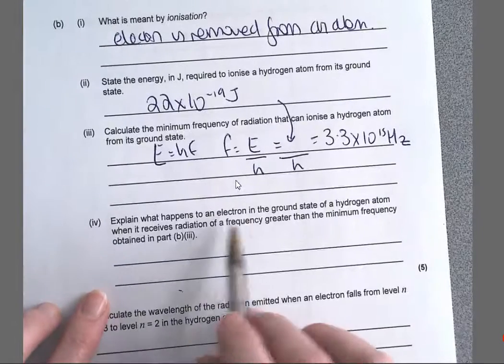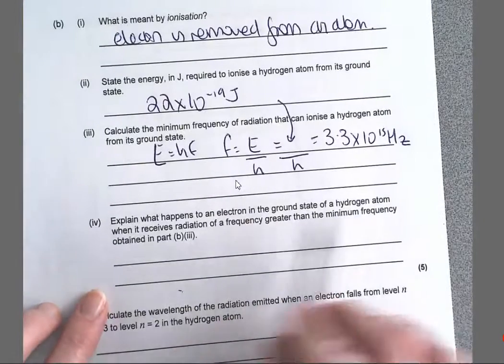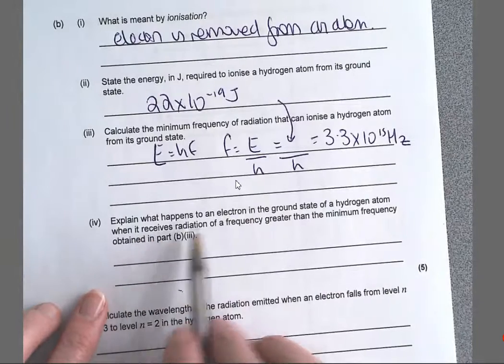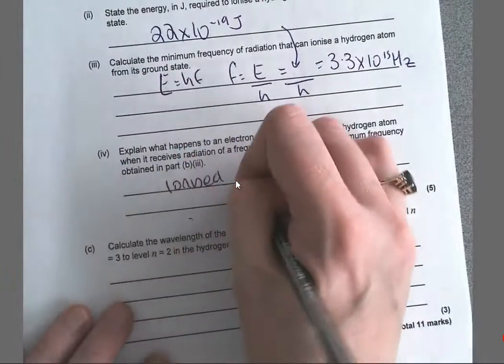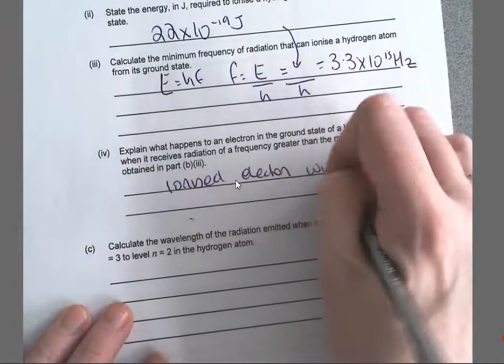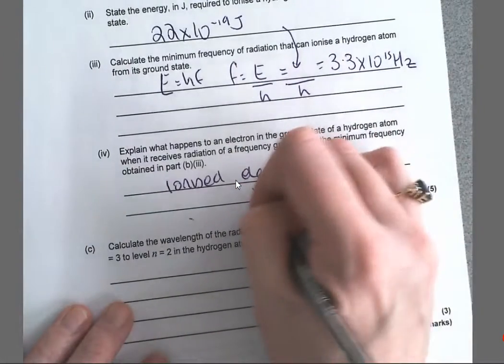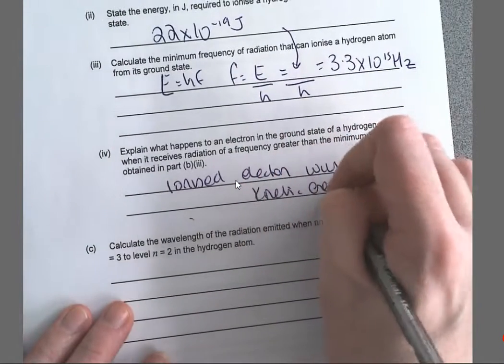Explain what happens to an electron in the ground state of a hydrogen atom when it receives radiation of frequency greater than the minimum frequency. The ionised electron will have kinetic energy.